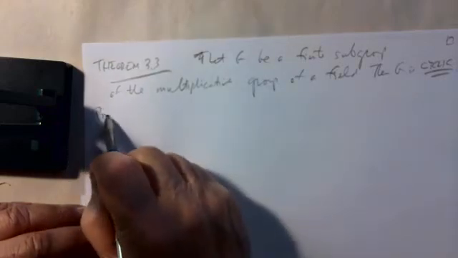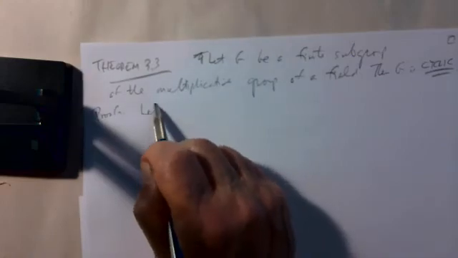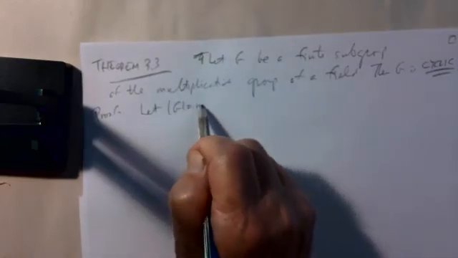So the proof goes as follows. Let the order of G be M. So G is a finite subgroup, and we let M be the number of elements in this finite subgroup.